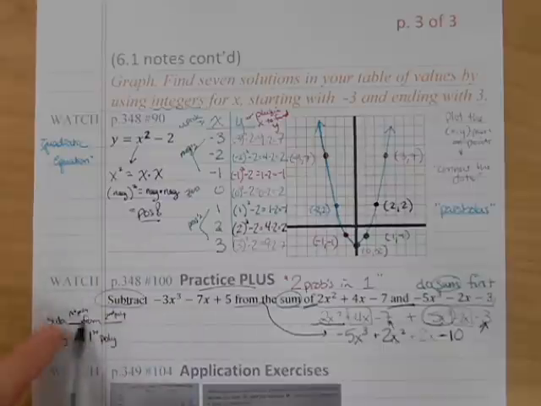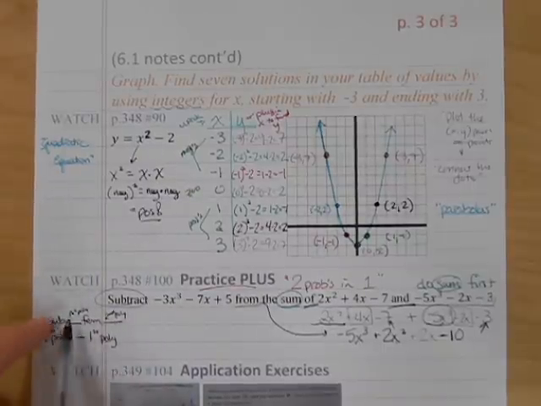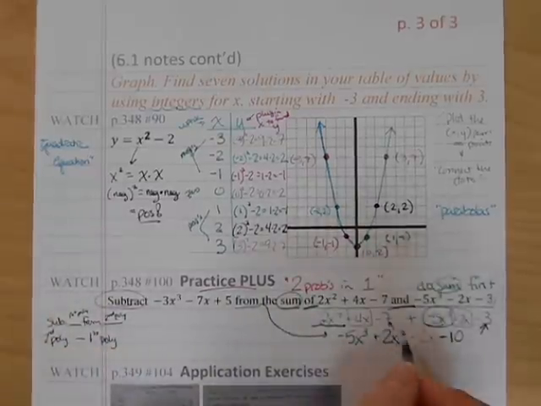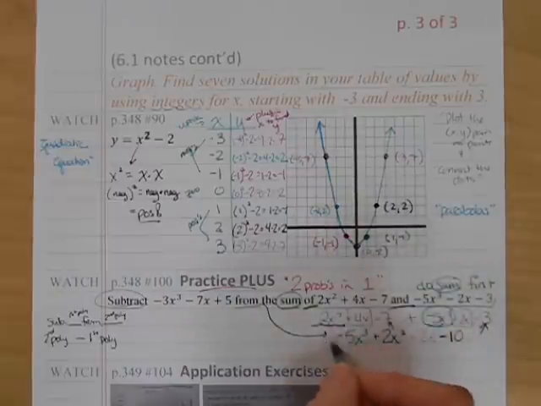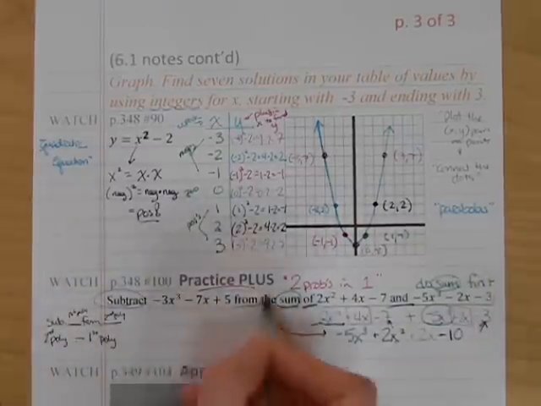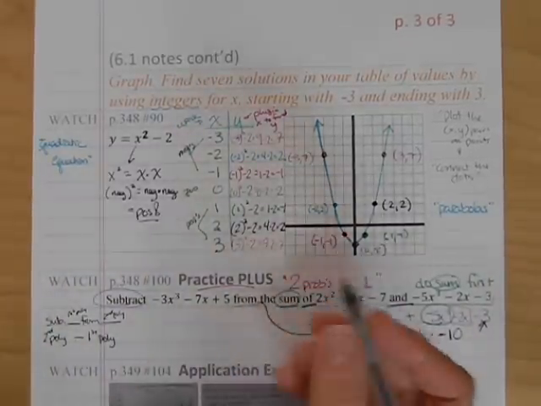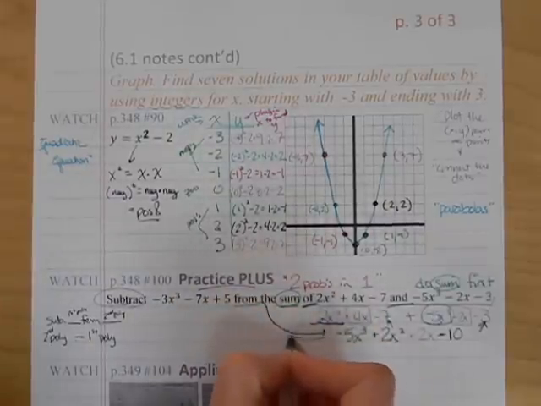Because subtracting 5 from 3 would really mean 3 minus 5, or subtracting 3 from 5 would really mean 5 minus 3. So you reverse the order. So it's really going to be this sum minus this second one. So it's really going to look like this one comes up top here.